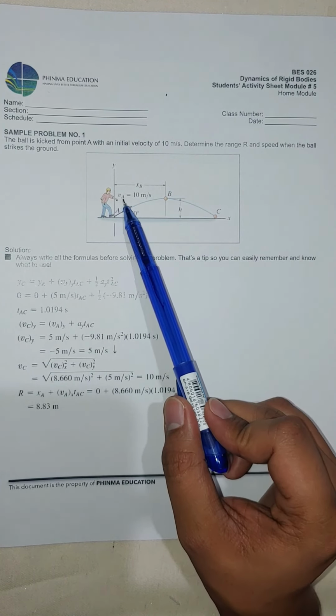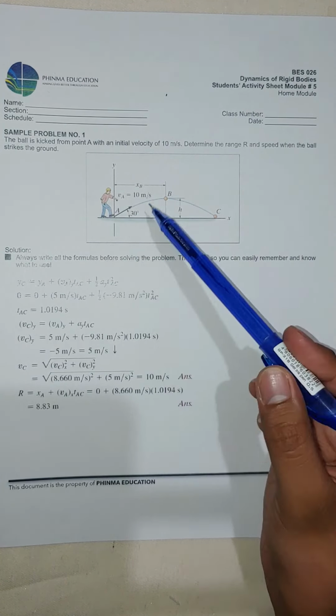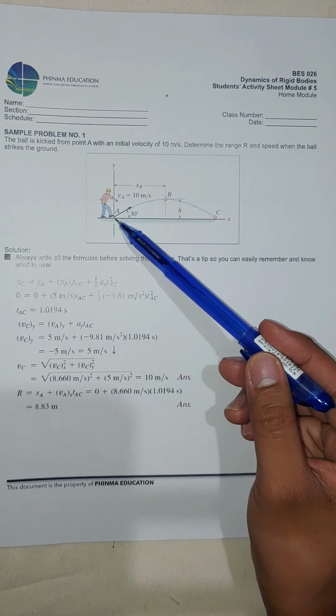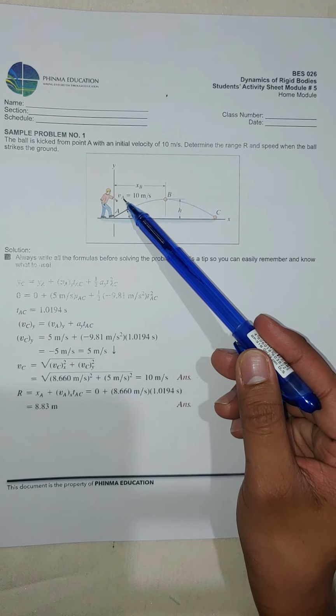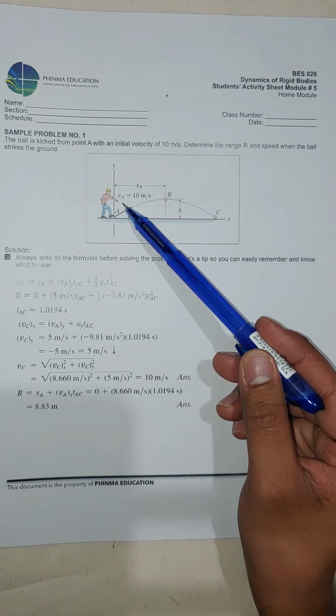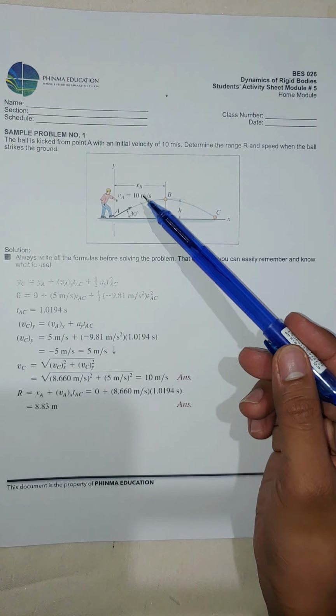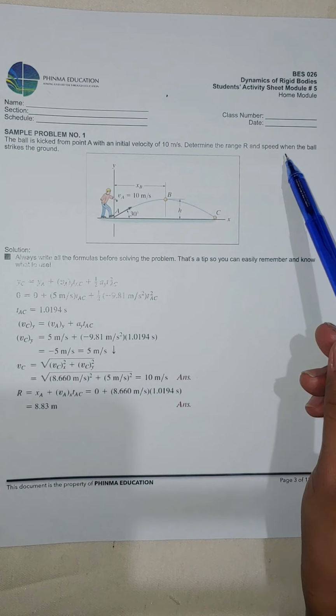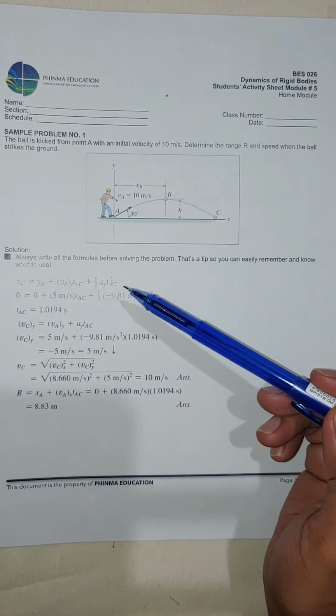So here, instead of using V naught or V sub O, we use point A, so we can denote that the initial velocity at point A is just V sub A equal to 10 meters per second. Determine the range R and the speed when the ball strikes the ground.